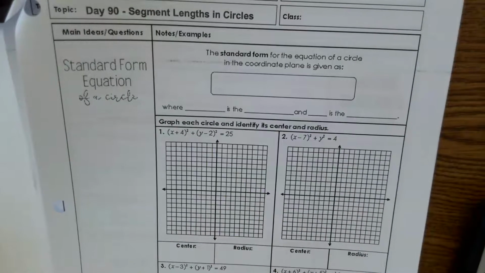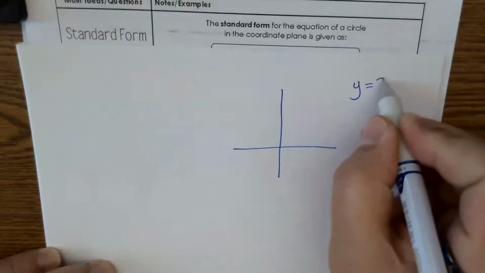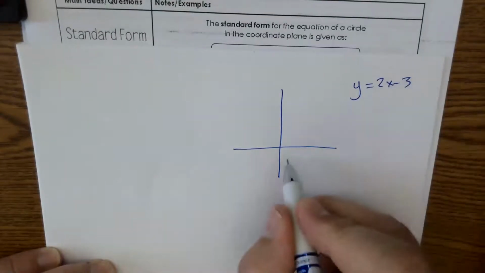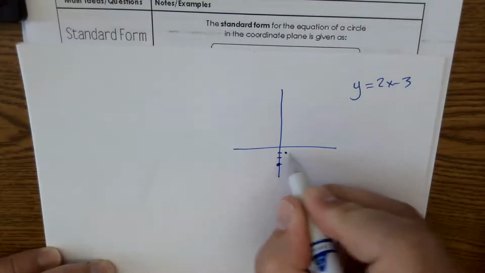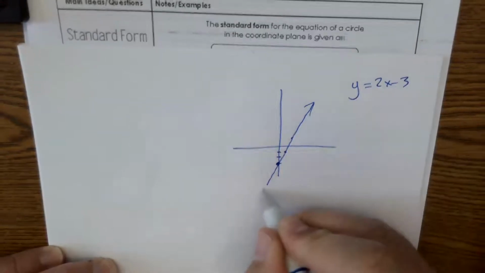So let's go to page 3, please. And surely you guys have worked with linear equations a lot. And you know that if I give you something like y is equal to 2x minus 3, what that represents is all the possible points that could be plotted on a graph adhering to that rule.